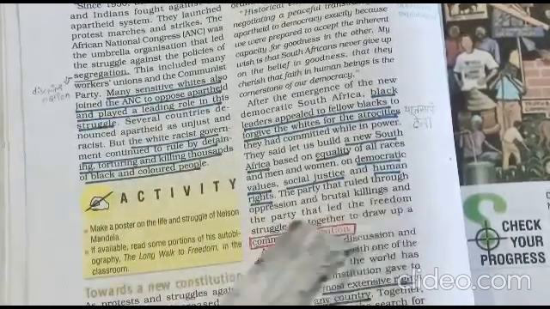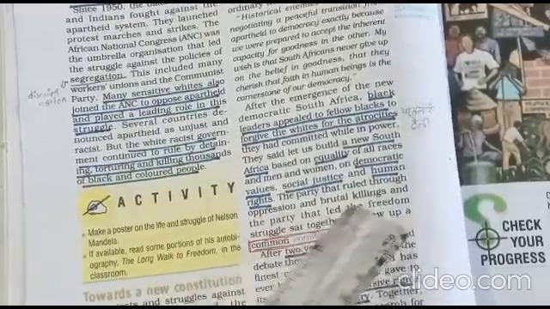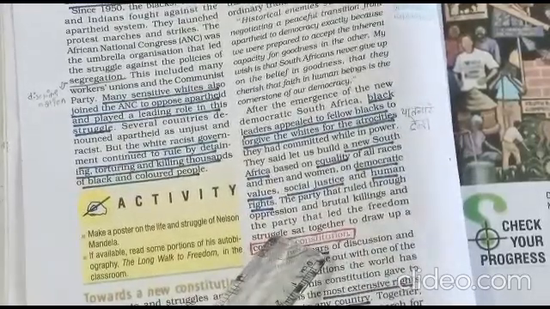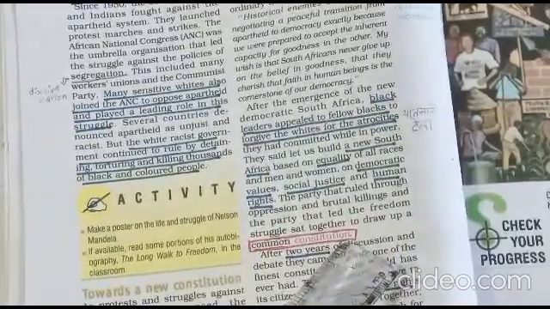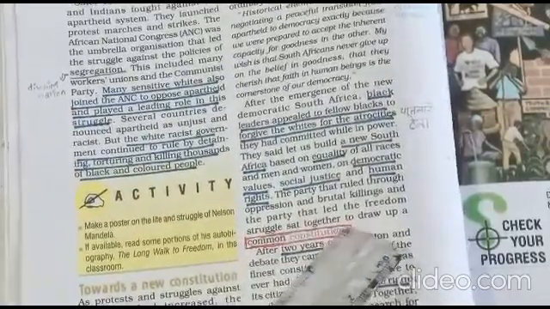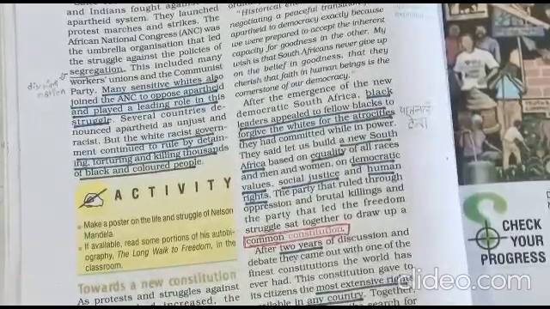The party that ruled through oppression and brutal killings, that is whites. And the party that led the freedom struggle, that was blacks. They sat together to draw up a common constitution. So a constitution was to be drawn which would be same for both blacks and whites.